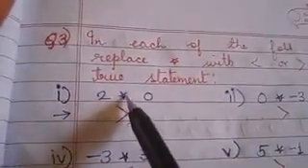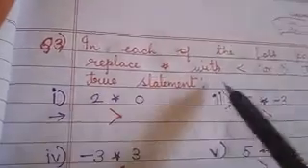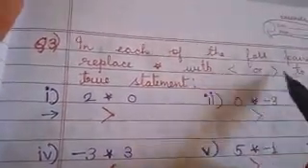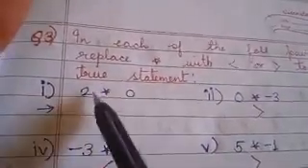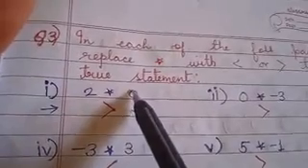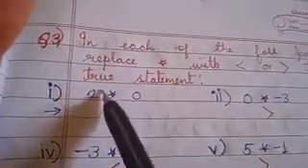So 2 star 0. So you have to replace this star with smaller than, greater than, or equal to sign. Equal to sign is not there. So 2 and 0, obviously 2 is greater than 0. So this fish will open its mouth to eat big food.